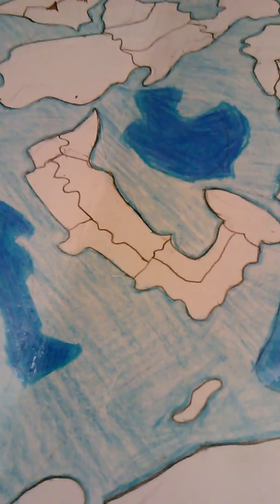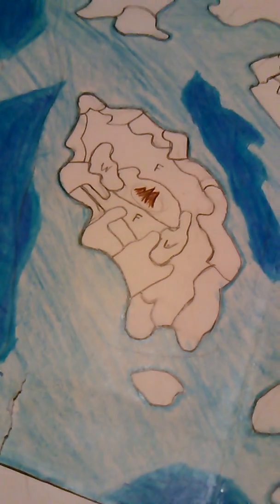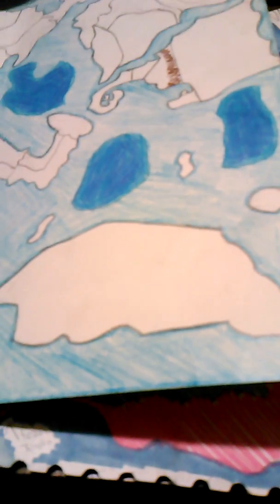But that right there, that J, pretty much like an L or inverted J, is another continent. That's another continent. And that's technically a continent, but it has no countries or any designated countries.